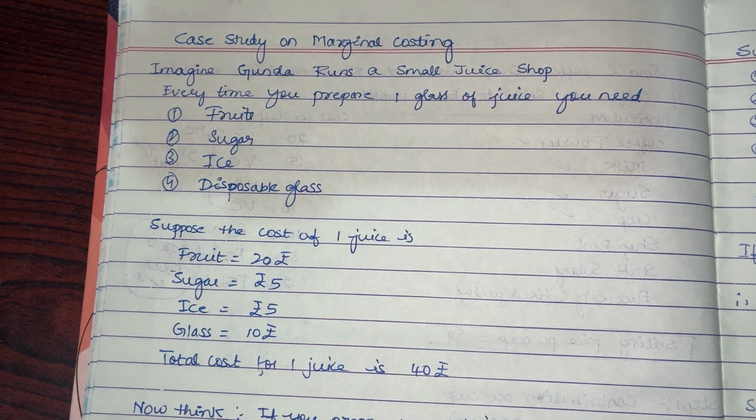So today I've come up with a few case studies on marginal costing to make you all understand the impact of the variable cost on the decision making process in the organization.